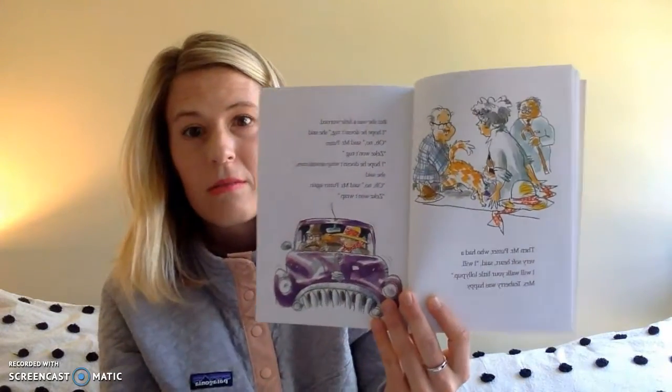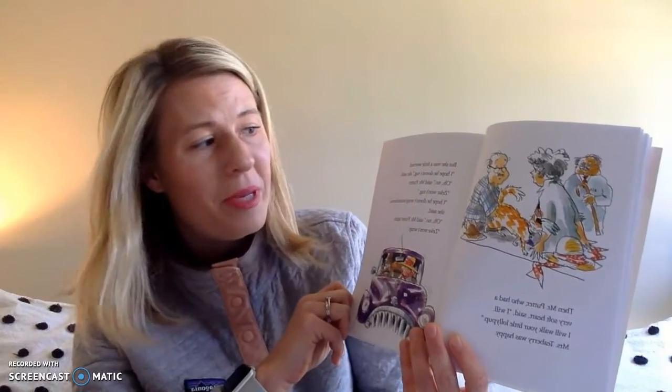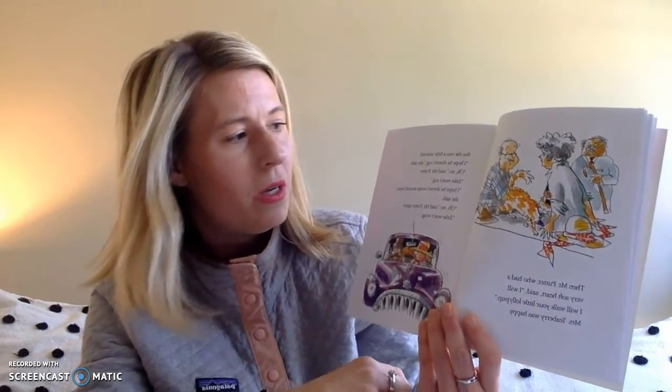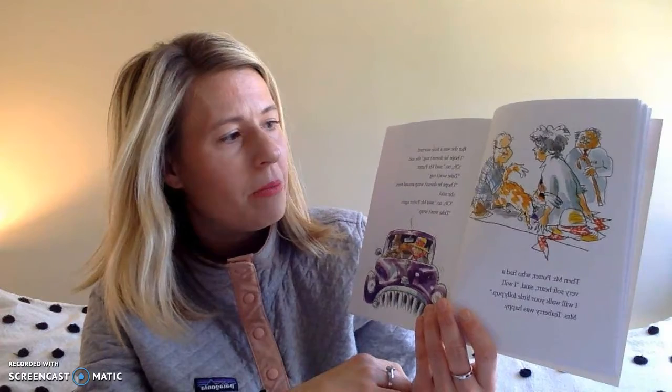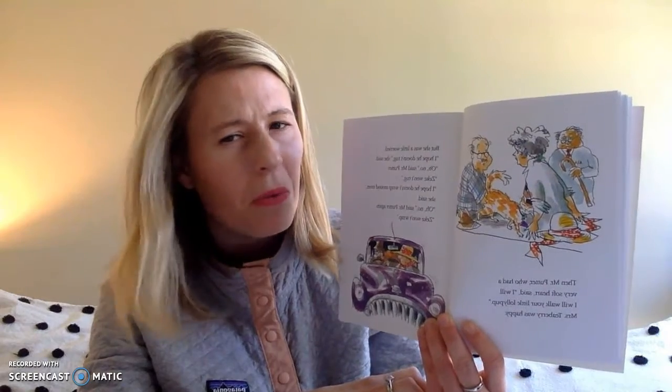"So, I will walk your little Lollipup." Mrs. Teaberry was happy, but she was a little worried. I'm going to read in a worried way now. "I hope he doesn't tug," she said. "Oh no," said Mr. Putter. "Zeke won't tug." "I hope he doesn't wrap around trees," she said. "Oh no," said Mr. Putter again. "Zeke won't wrap."